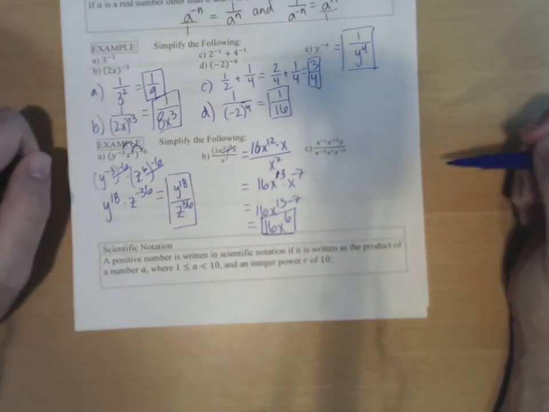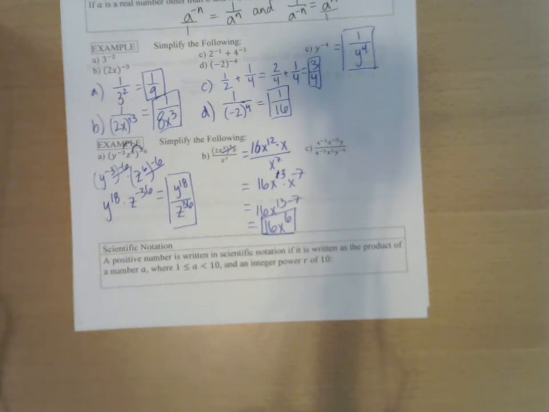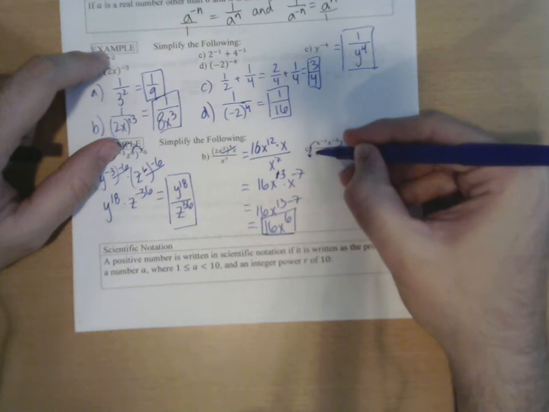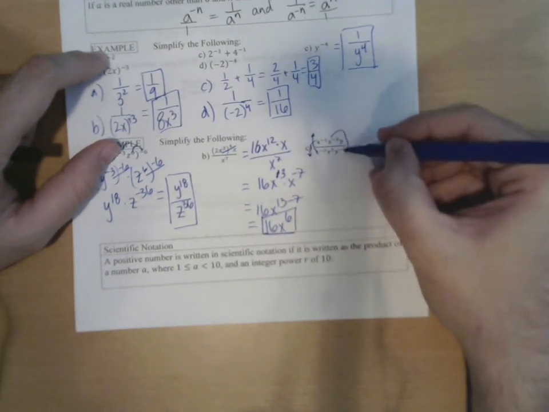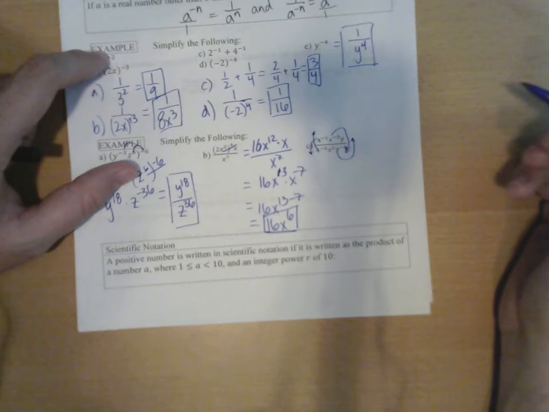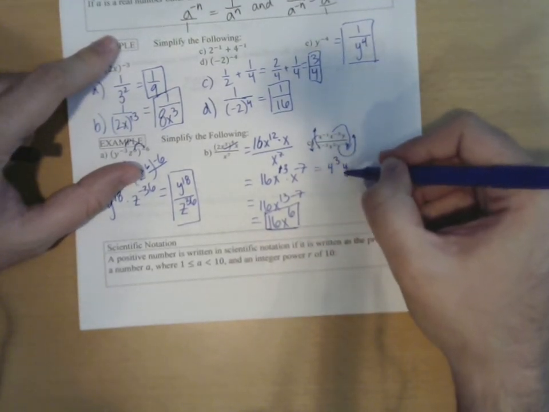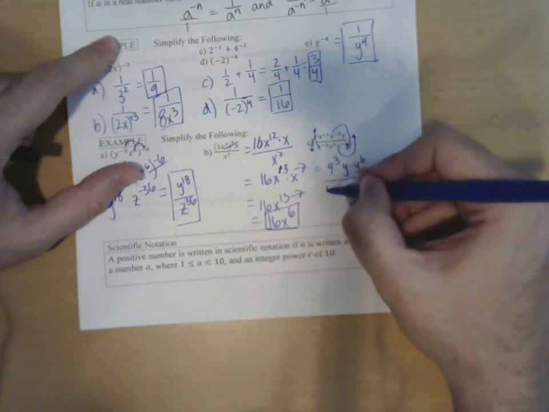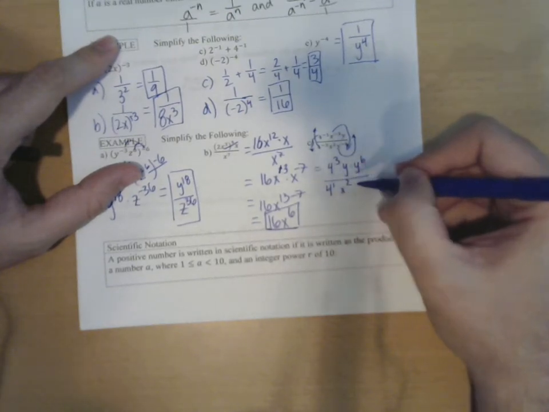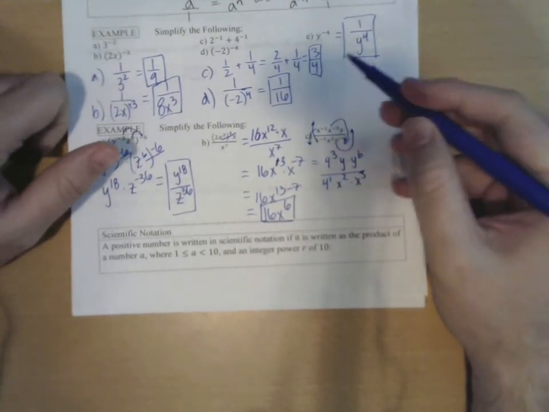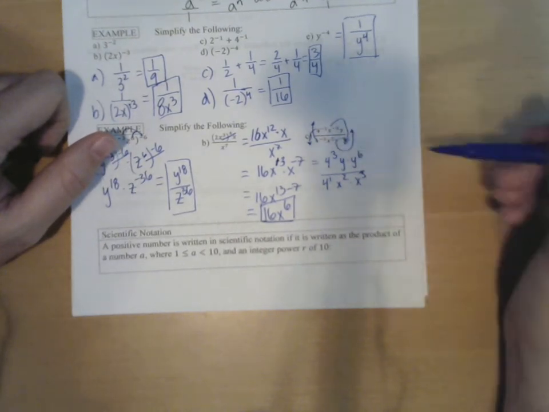So now, in part C, we have a much more complicated version. What you want to do when you have lots of negative exponents is flip them all to where they're supposed to be. So the 4 to the negative 1 needs to come down. The 4 to the negative 3 needs to go up. The x to the negative 3 needs to come down. And the y to the negative 6 needs to go up. So I'm going to rewrite this as 4 to the 3rd y times y to the 6th over 4 to the 1st x squared times x to the 3rd. And that's pushed everything that's supposed to go back up or come back down according to their exponents properly.